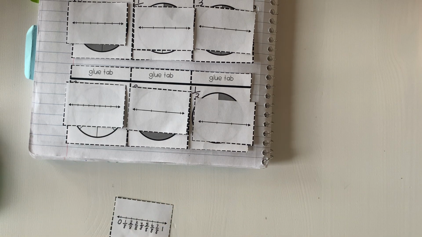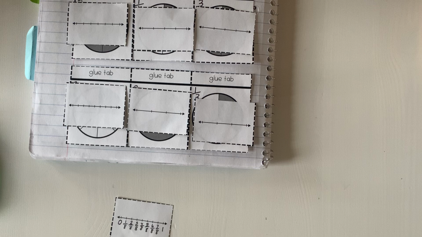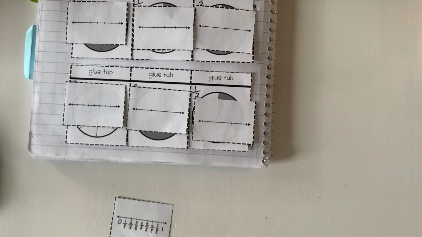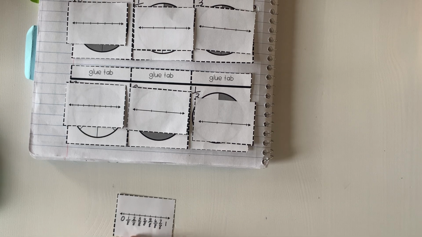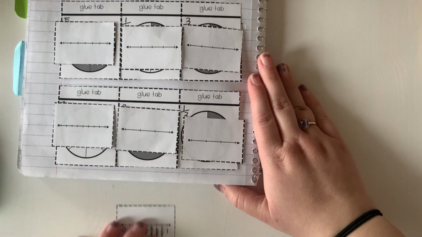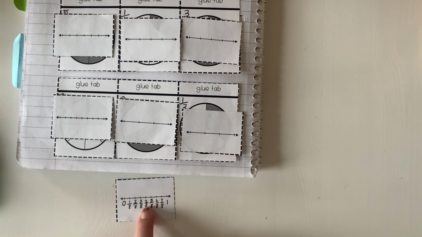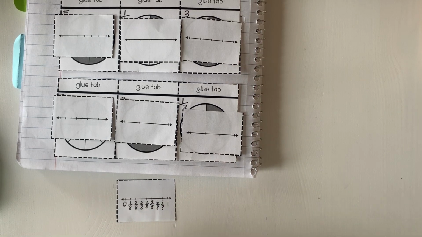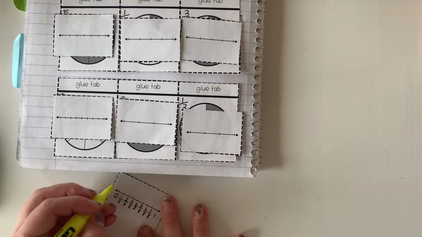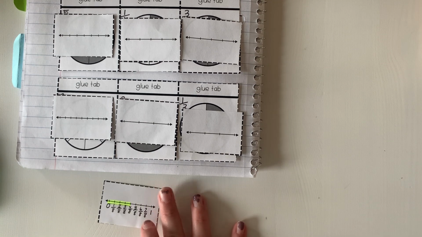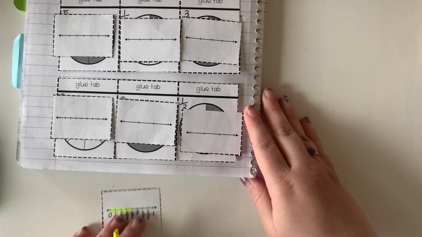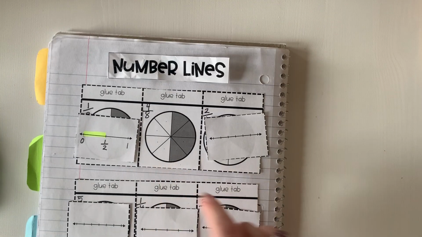Okay, I'm going to scoot the table back so you might wobble. There we go. And our fraction up here shows 4/8. So on my number line, I'm going to highlight from the 0 until I get to 4/8. So there is 4/8 colored in, and there's 4/8 colored in.